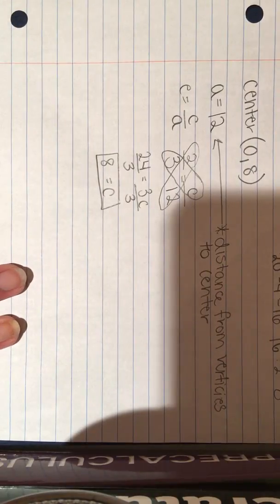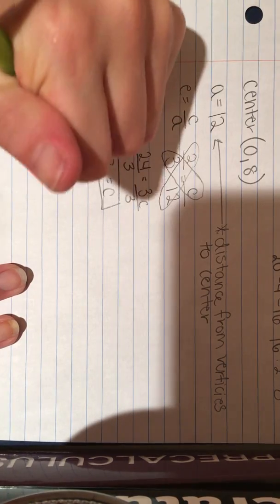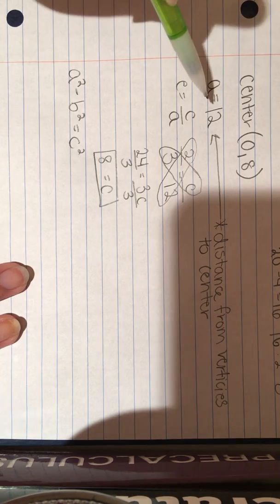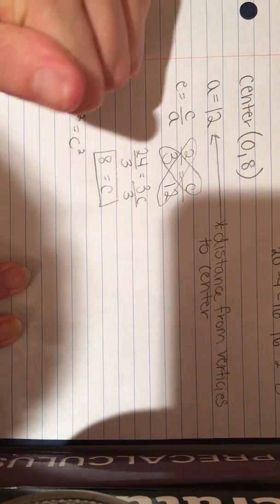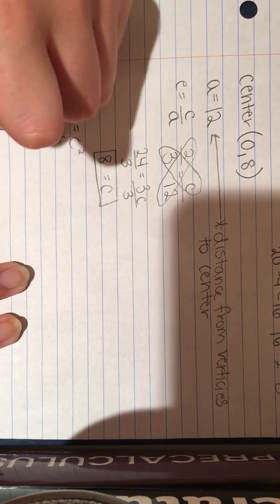B. And we can find that by plugging C and A into the equation A squared minus B squared equals C squared. Now, a mistake you might make here is you might use A squared plus B squared. You always want to use A squared minus B squared because that's the equation you use for an ellipse. The A squared plus B squared would be used for a hyperbola. So A is 12, so 12 squared is 144, minus B squared equals, C is 8, so 8 squared is 64.